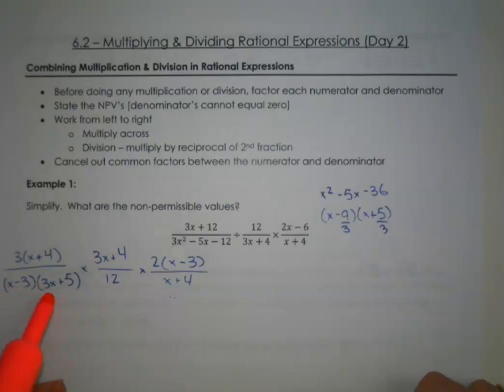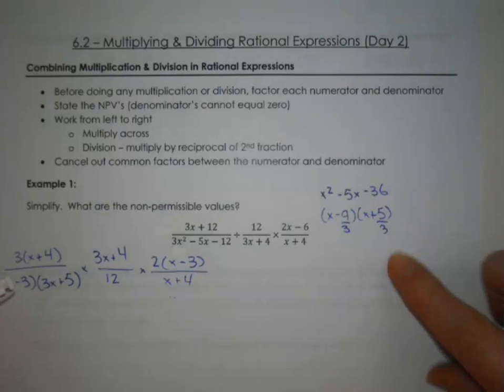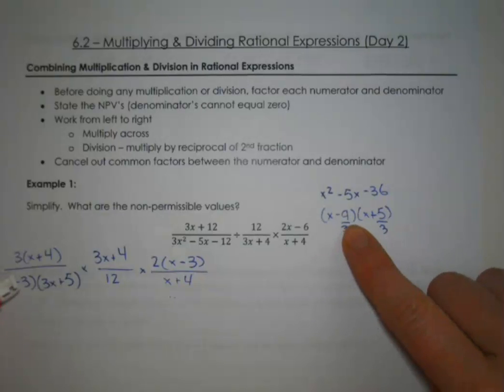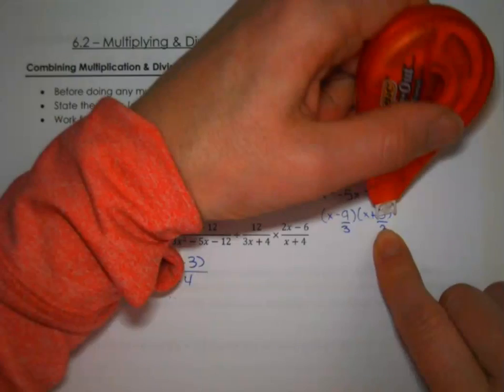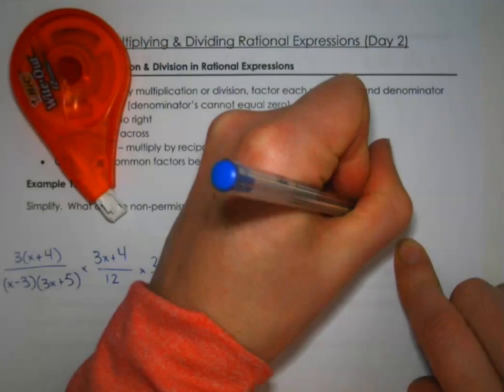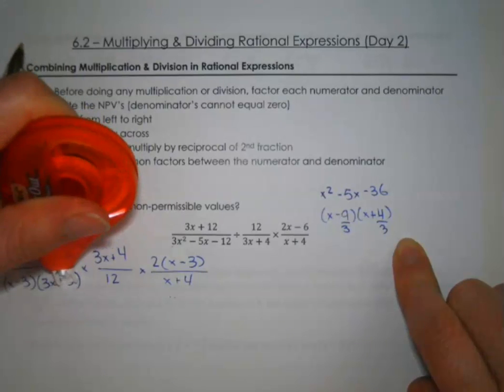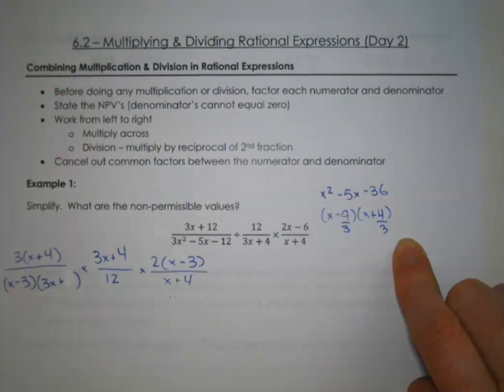I think I made a mistake here because I'm looking at these two and thinking that they should probably be the same. Oh, because it should have been 9 times 4 is 36, not 9 times 5. There we go. So it should have been x plus 4, 3x plus 4. That makes more sense.